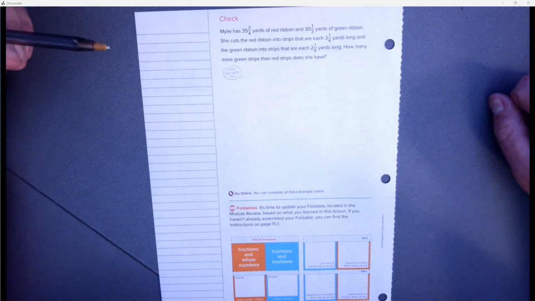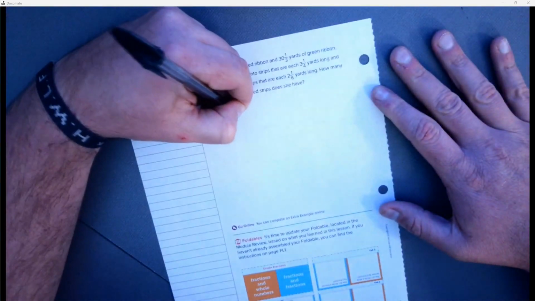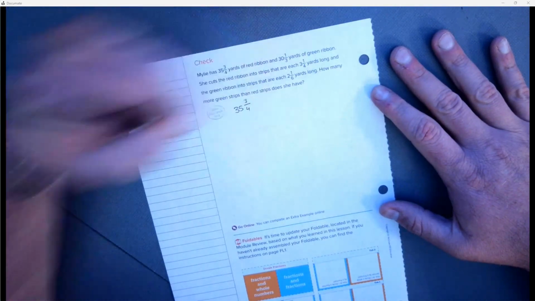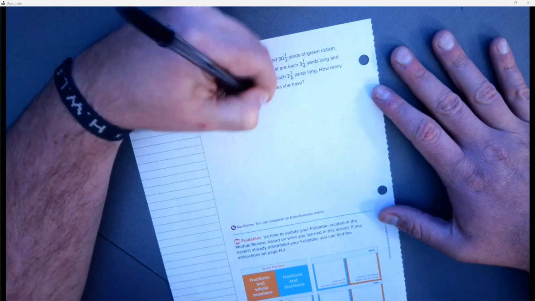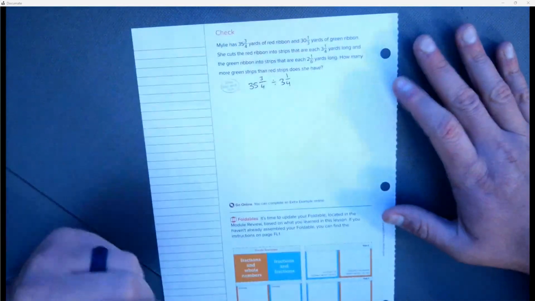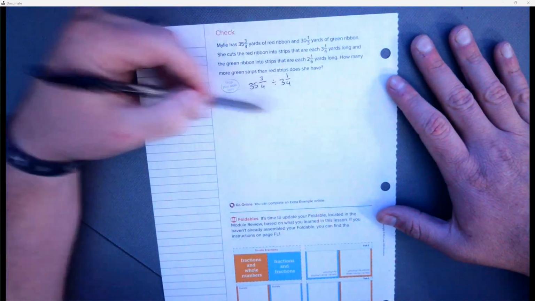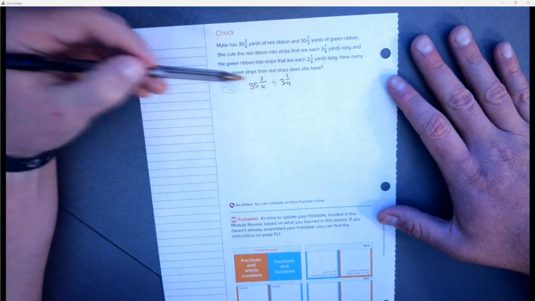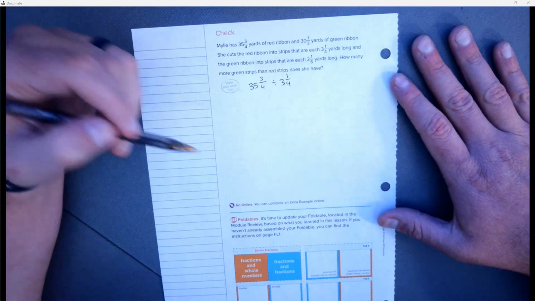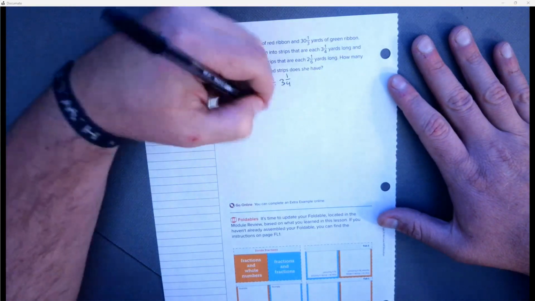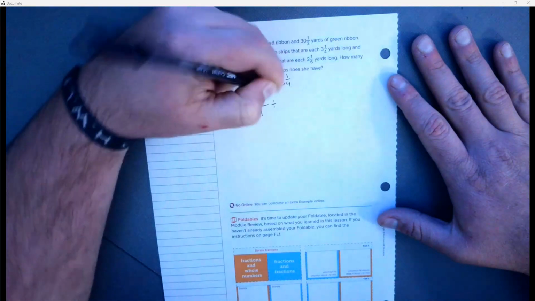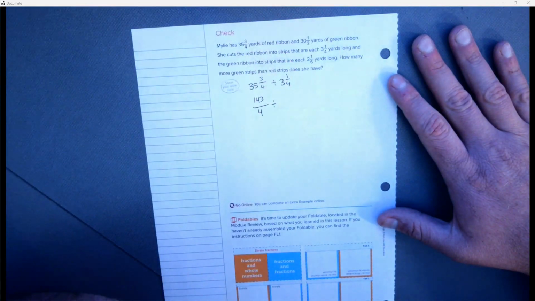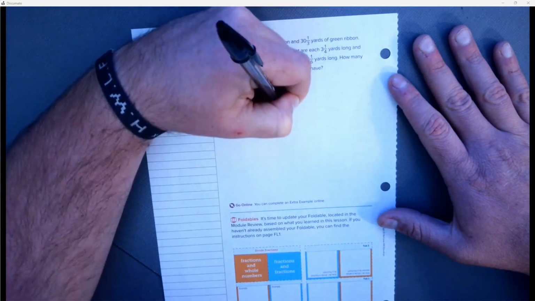So the first thing we need to do is figure out how many strips she can make of each kind. So we know the red, that she has 35 3/4 yards total, and she's going to be cutting it into strips that are 3 1/4 yards long. So we're dividing it by 3 1/4. First thing we need to do is make these improper fractions. So 4 times 35 is 140, plus 3 is 143 over 4, divided by 4 times 3, which is 12, plus 1, 13 over 4.